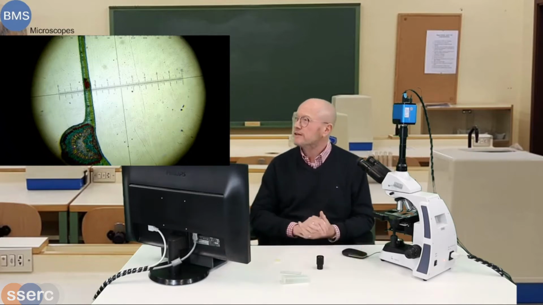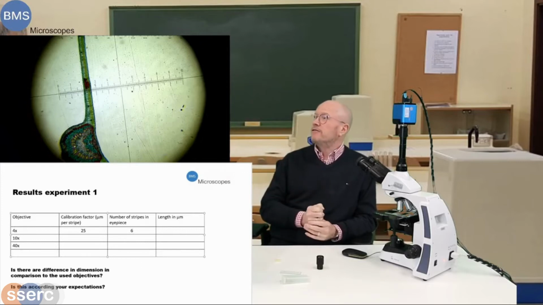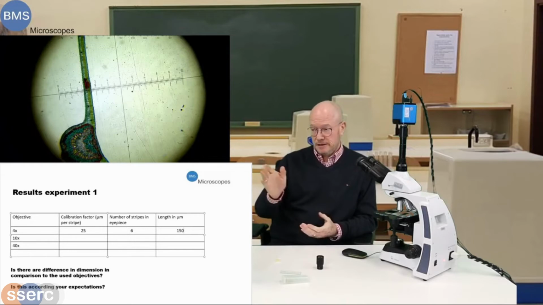Let's make a note of that. At the 4 times, the calibration factor that we found in our calibration table was 25. The number of stripes in the eyepiece now is 6. Each stripe equals 25 micrometers. So 6 times 25 is altogether 150 micrometers. That's what we've just measured.